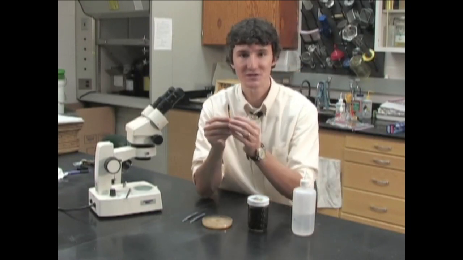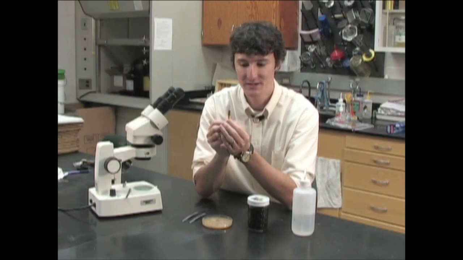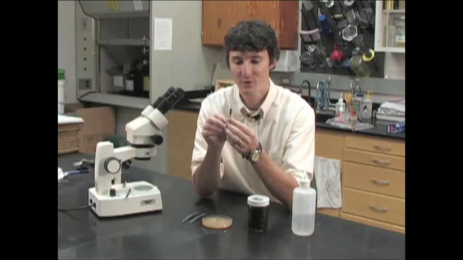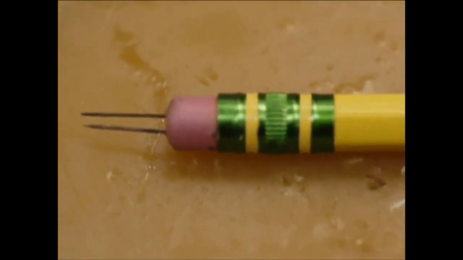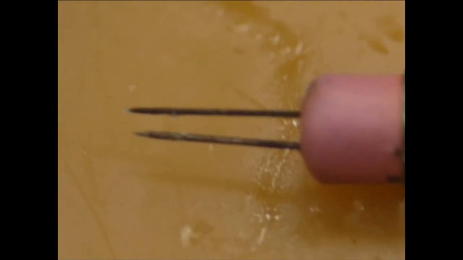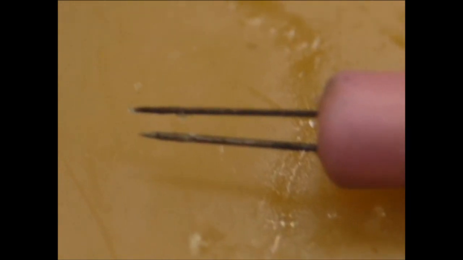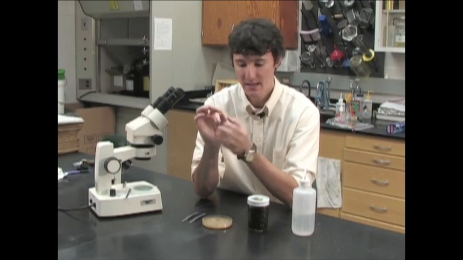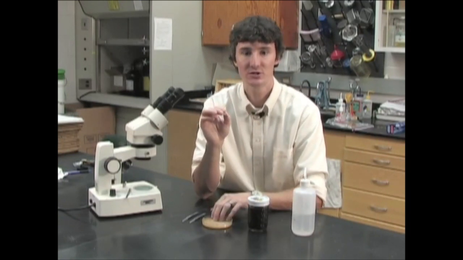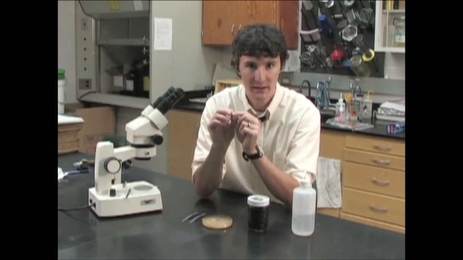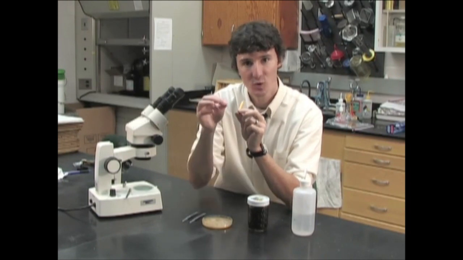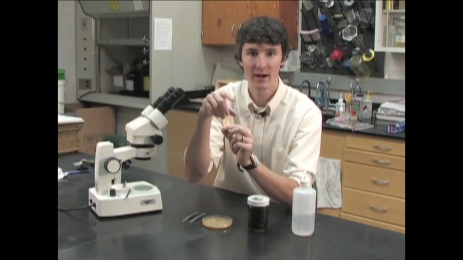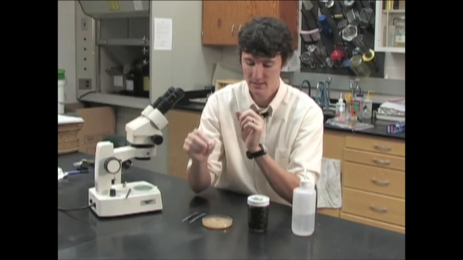You'll also need some sort of improvised pinning device. This is simply a pencil that we broke in half and we stuck 2 tiny insect pins in the eraser. The 2 pins permit us to pin the bee down to the wax in the petri dish. If you only have 1 pin, the bee is going to pivot around that pin and make it very difficult for you to keep the bee still.